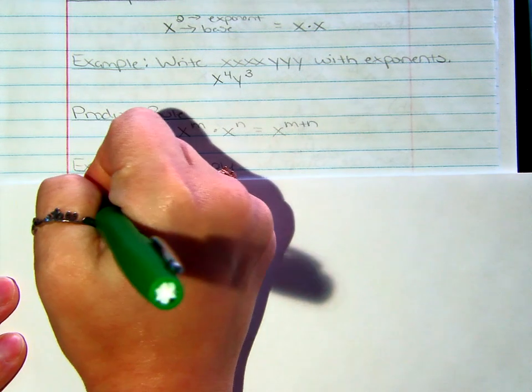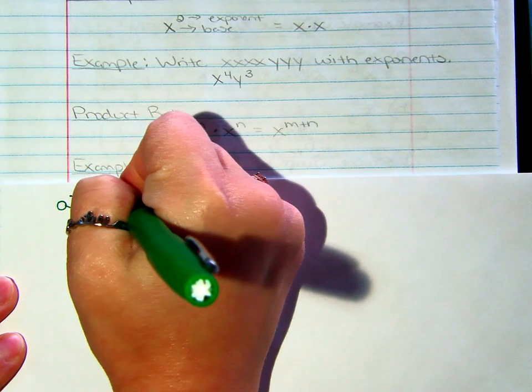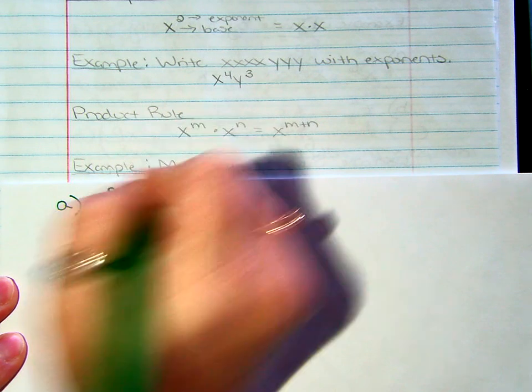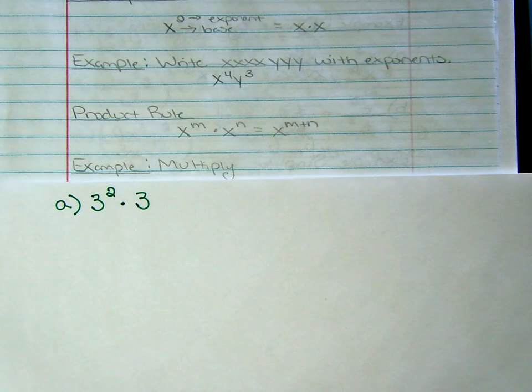We have 3 to the second times 3. I always like to start with this one because if we look at it, the first term, 3 to the second power, has an exponent. But if we look at the second term, it's just 3.